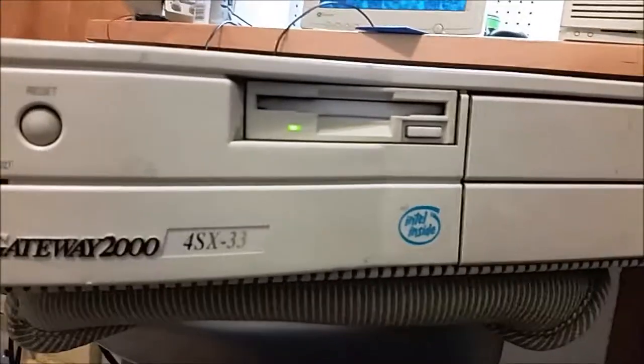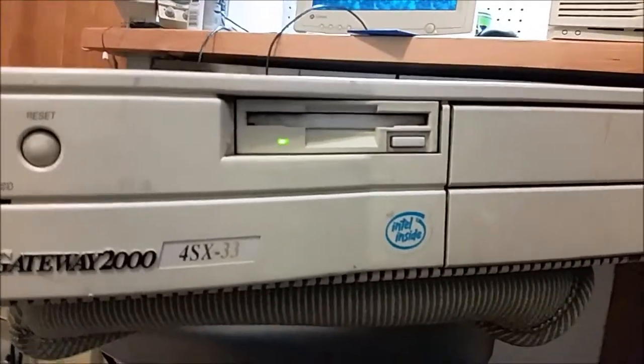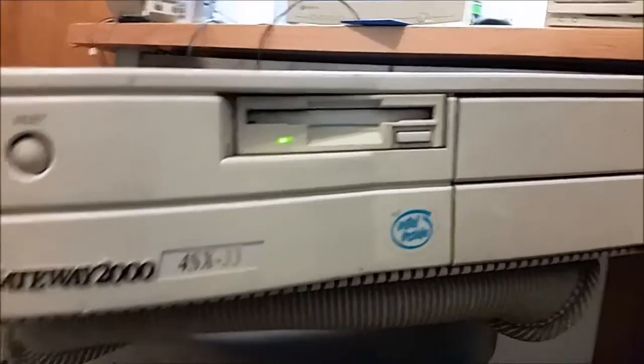So this is in the proper orientation, but there is something wrong with the controller board, because if I pop in a known good diskette, it still lights up as if it's reading, even though it's not. And I do a colon.